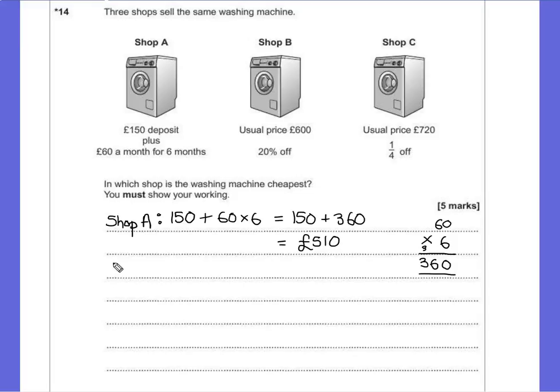Now for shop B. In exactly the same way, keep it labelled, keep your answers very clearly labelled and all your calculations in line. For shop B, we start with £600 but we want 20% off. I'll use the space over to the right just to see if we can work out what 20% is and then take it away. So what is 10% of £600?